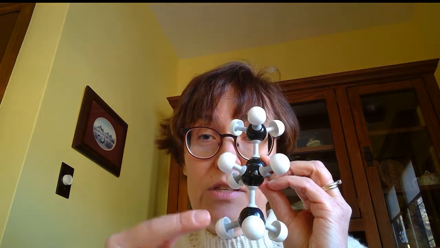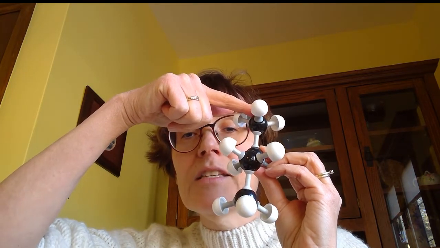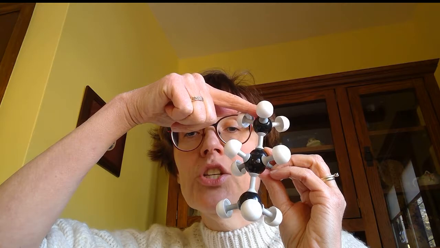One of the staggered conformations has the methyl group in the front opposite the methyl group in the back. And this is a special kind of staggered conformation called an anti-conformation. Anti as a word means against or opposed to. So opposed to, as far away from, that's the anti-conformation.